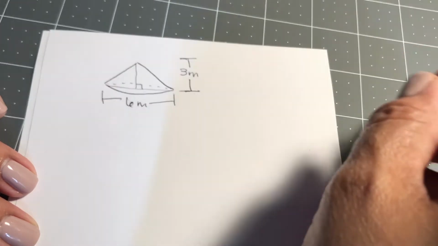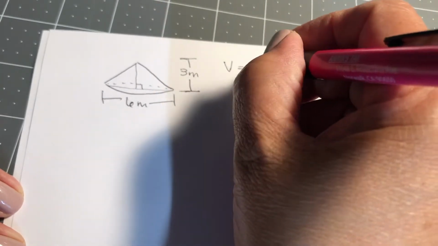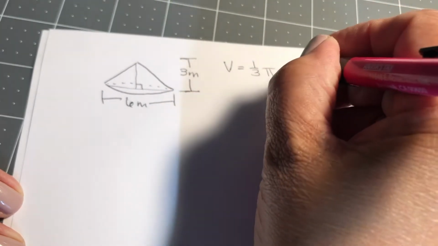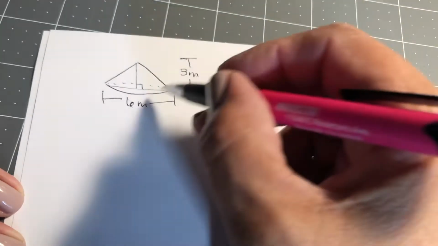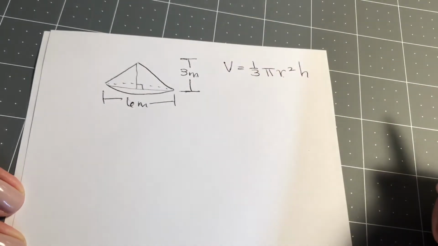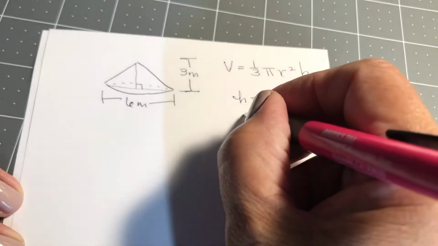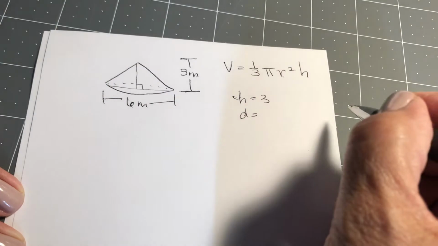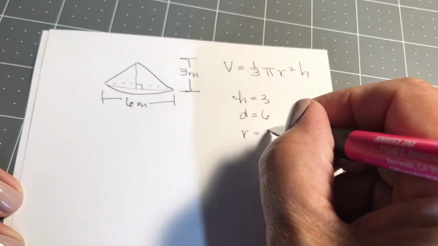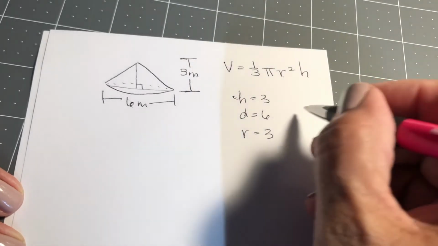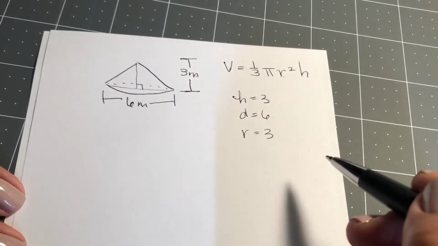Now we know that the formula for finding the volume is V equals 1/3 pi r squared times h. And we're given h, and we're given the diameter, but we need the radius. So we know that h equals 3, d, which is diameter, equals 6, but the radius will equal half of d, which is 3, right? So we can plug all those values in to find the answer.